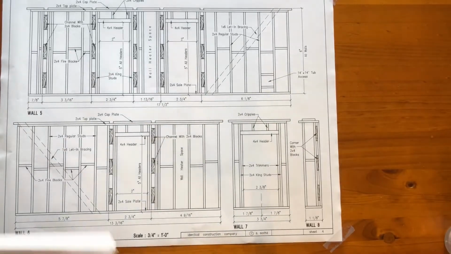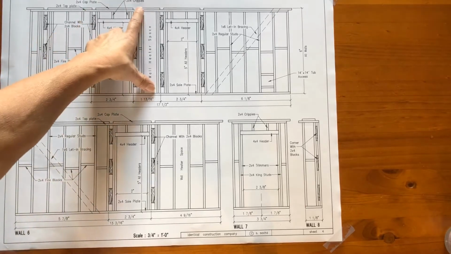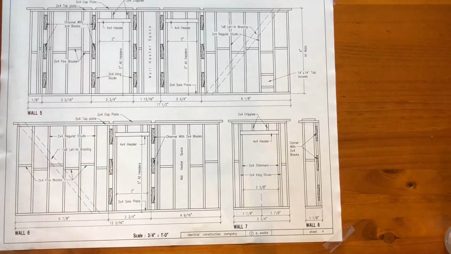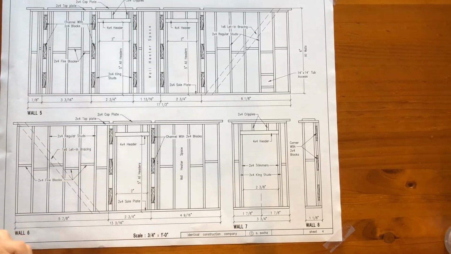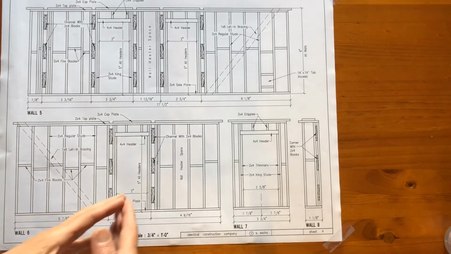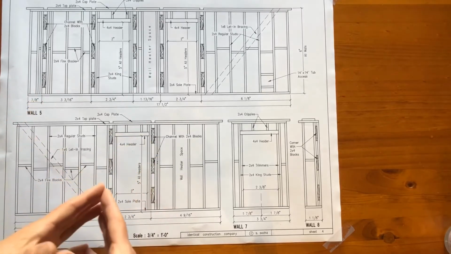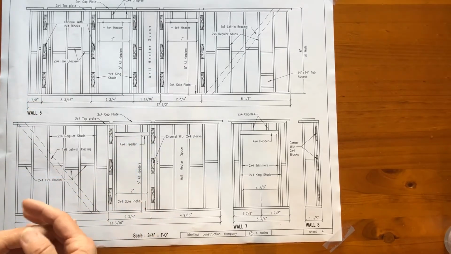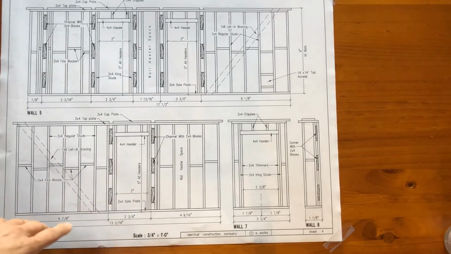But again, you'll notice the terminology: the cripples, the cap plate, the top plate, the fire blocks. You're going to want to have a feel for that terminology as you create your drawing. And you're going to want to put measurements, dimensions, and guiding features and terminology on your drawing so that when you circle back, you'll be able to use that information in a really helpful way. And next I'm going to show you a quick overview of a truss drawing.